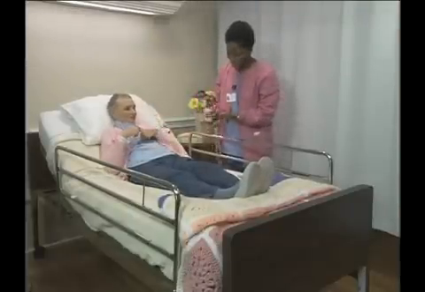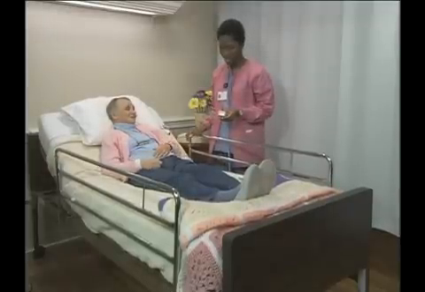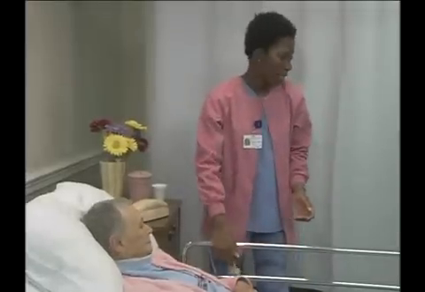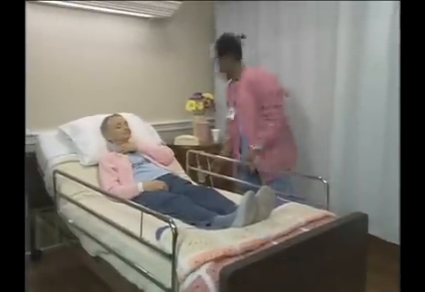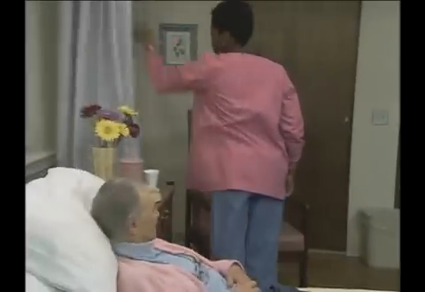Next, see to safety. If appropriate, return the bed to its lowest position. Then, make sure the wheels are locked for safety and place the side rails in ordered or requested positions. If desired, open the curtain or door and ask whether the person would like for visitors to return.